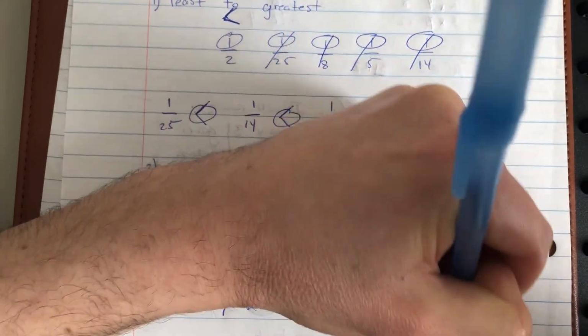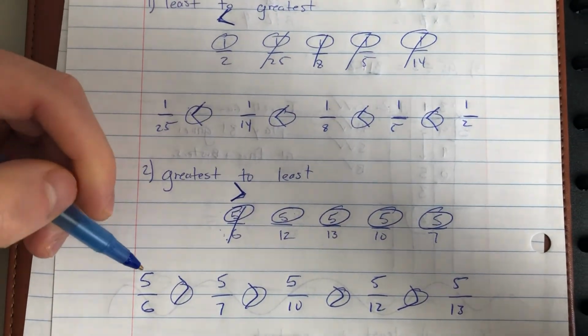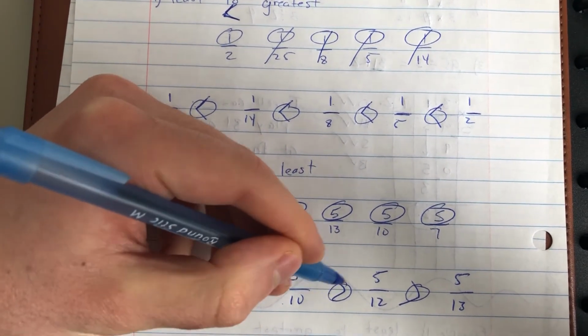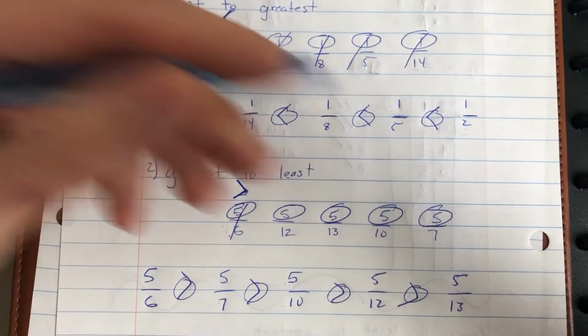5/12, and then 5/13. When I read this, I read it as 5/6 is greater than 5/7 is greater than 5/10 is greater than 5/12 is greater than 5/13.